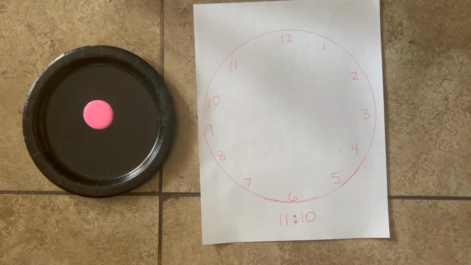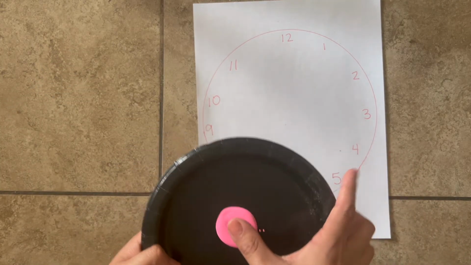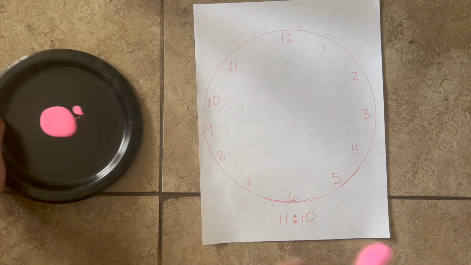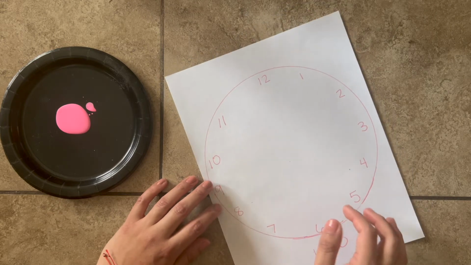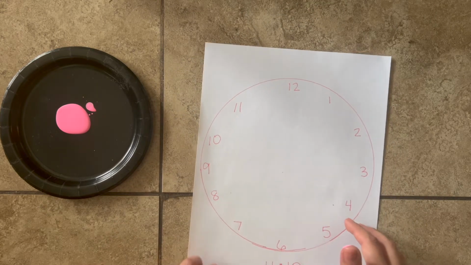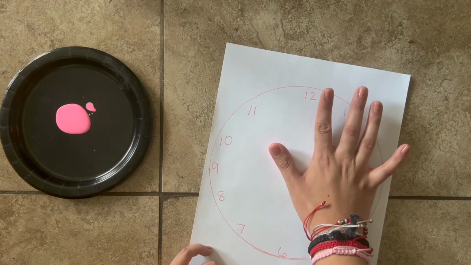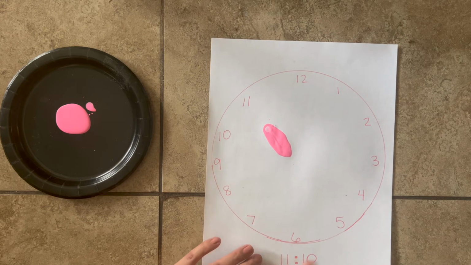So first we are going to dip our thumb into the paint, and we are going to start off by making our hour with our thumbprint. So our thumb is going to be the hour. So since our hour is 11, we are going to make sure we start off the center of the circle and have our thumb point to the 11.